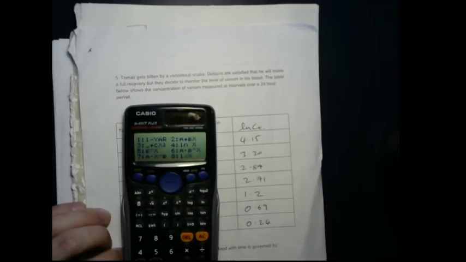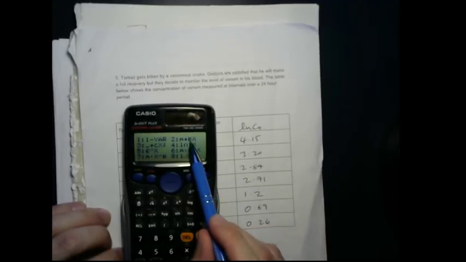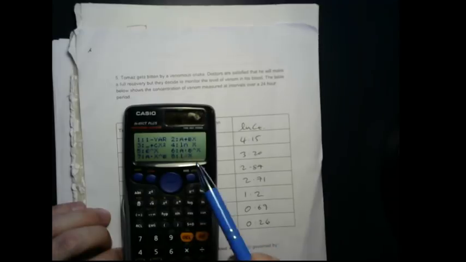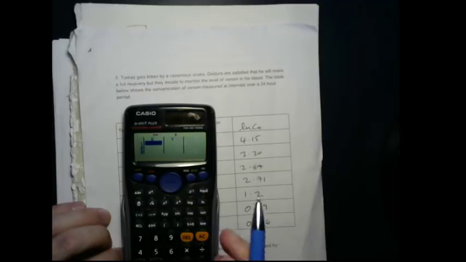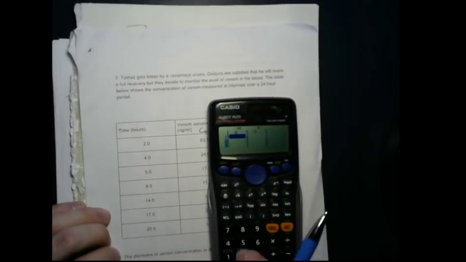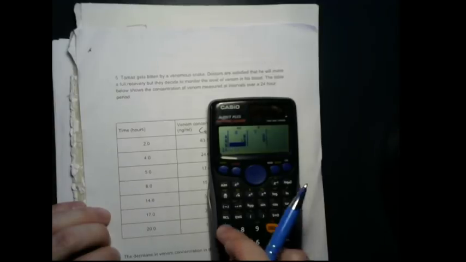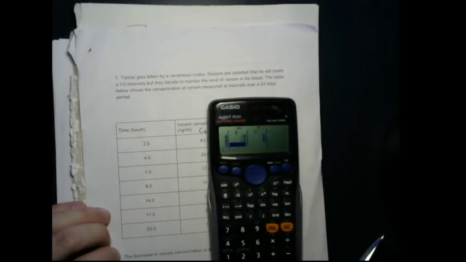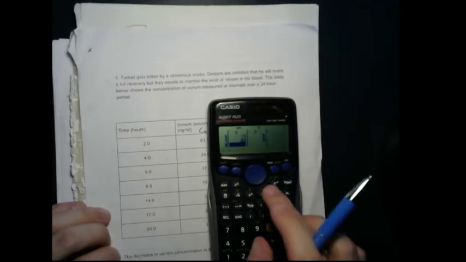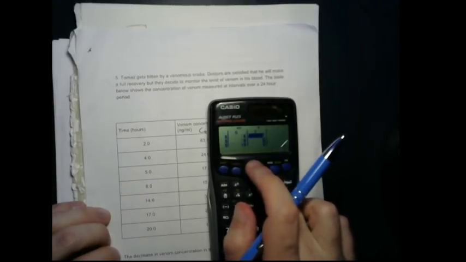Obviously on your calculator, your b is your gradient and a is your intercept, so don't get those mixed up. I'll come back to that in a second. And press number 2. It's going to give me a data table. I'm going to put my x data in first. So that's 2.0 equals 4.0 equals 5.0 equals 8.0 equals 14.0 equals 17.0 equals and 20.0 equals.